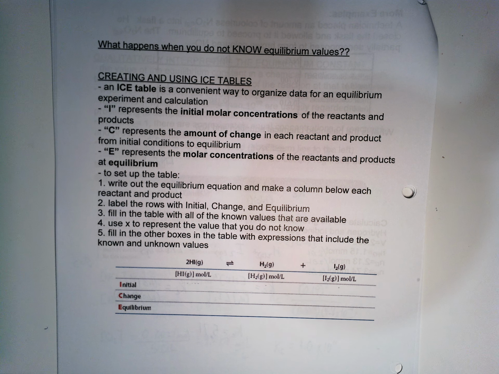The reason it's called an ice table is that the I represents the initial molar concentration of the reactants and products. C is the amount of change in each of the reactants and products. And E represents the molar concentrations of reactants and products at equilibrium. And that's what we need, because once we have those numbers, we can then solve for our Kc value.